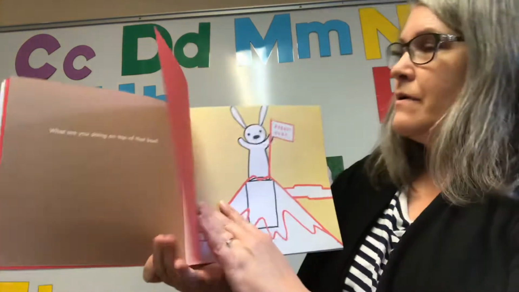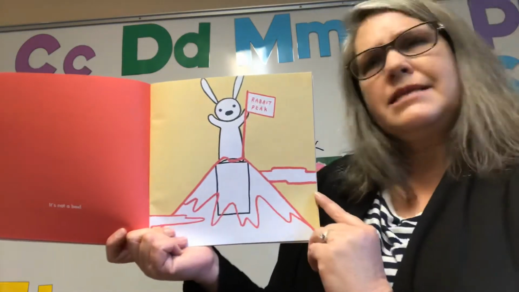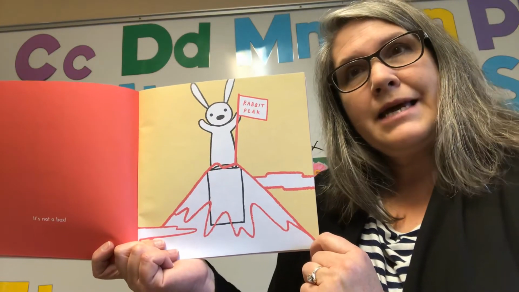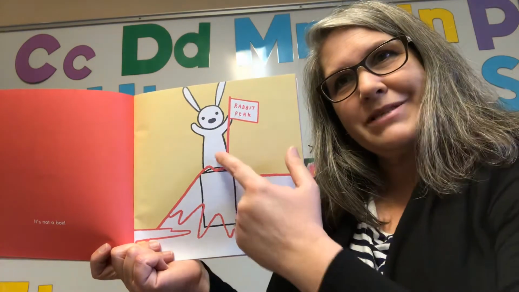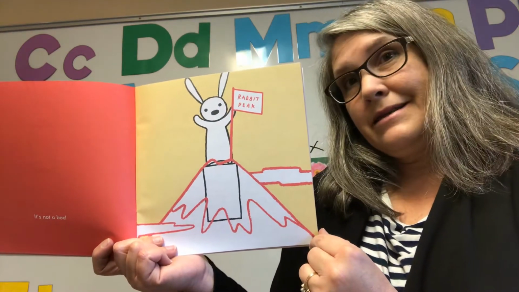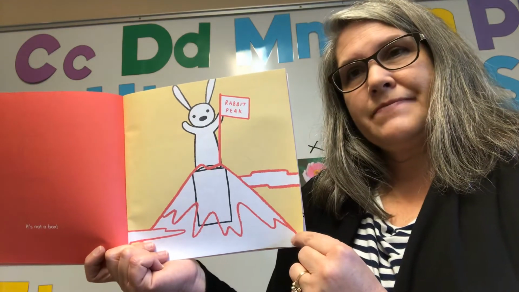Let's see. And the rabbit says, it's not a box. What does he think it is? It's a mountain. He thinks he's climbed to the top of the mountain that says Rabbit Peak. That's a fun way to play with a box.